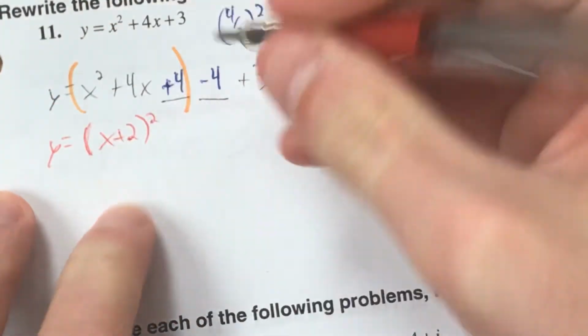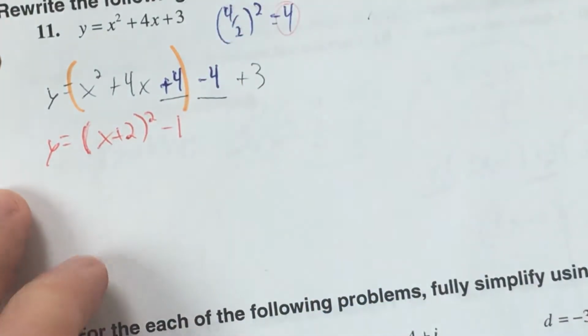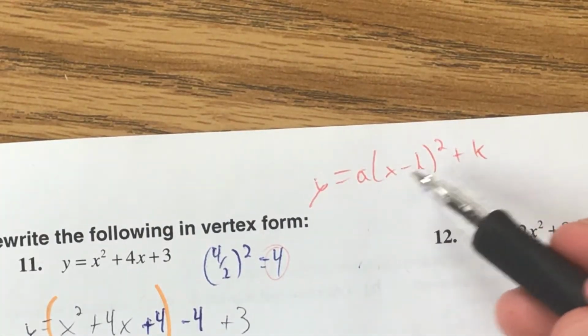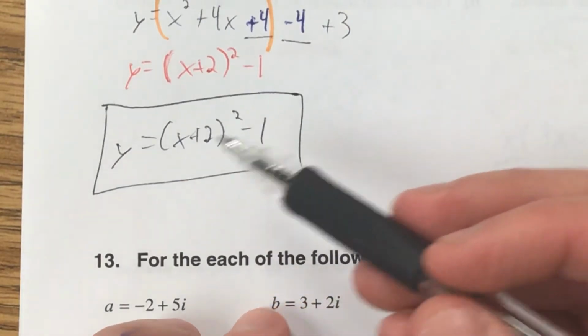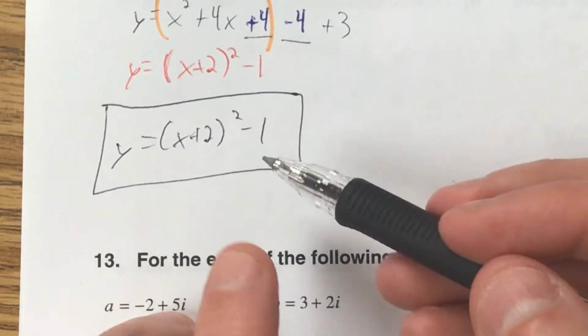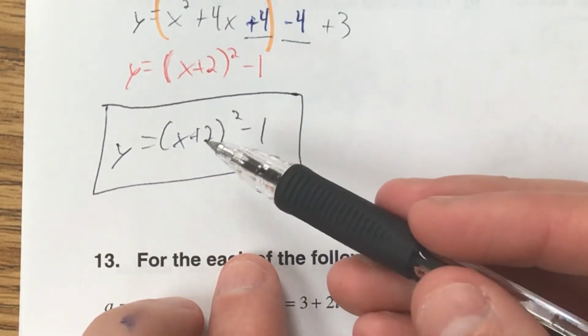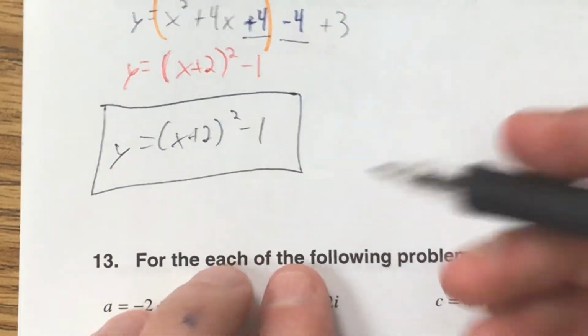There's the y equals in front, and negative 4 plus 3 is negative 1. And that's just the answer right there. y = (x + 2)² − 1. Boom. Vertex form, right? Just like we had up here. Something with a thing squared plus something. There you go. In the previous units, we would say, oh yeah, this means the vertex is at (−2, −1). We're not doing that right now, but that is getting in vertex form.